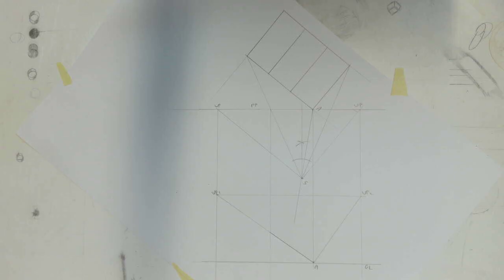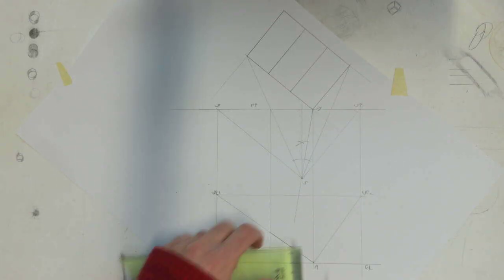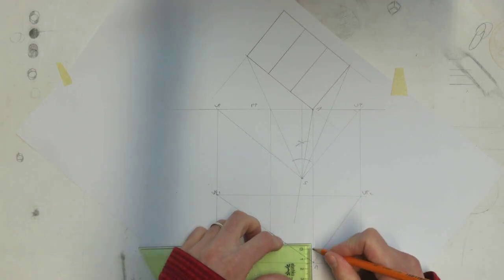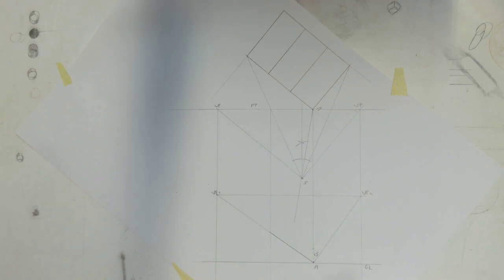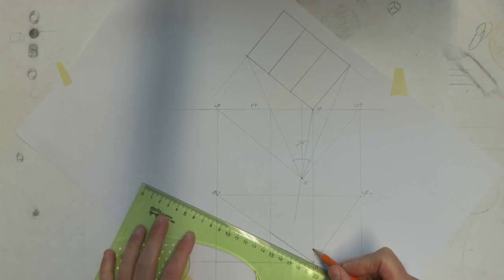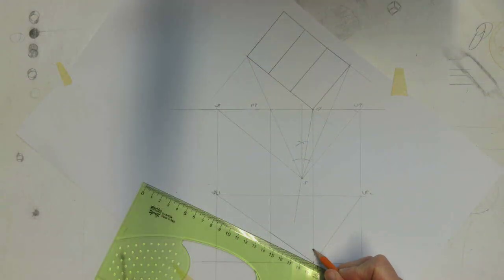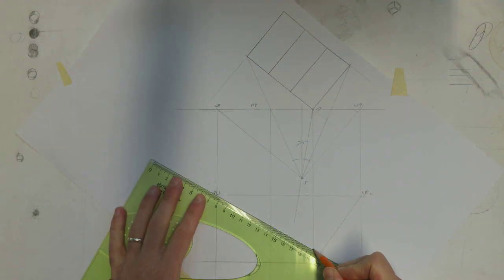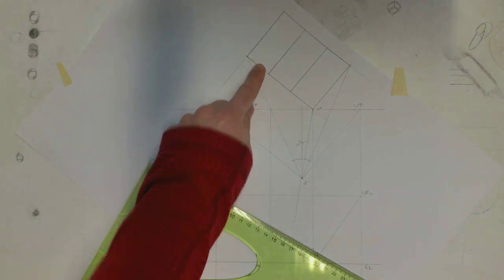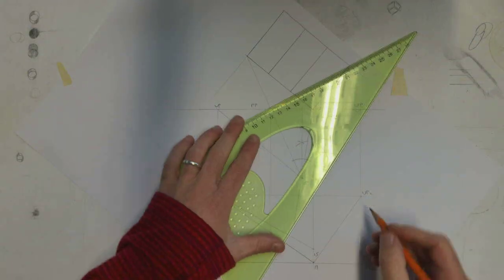The first step in the question, you're told in the elevation, is 15 mil tall. Corner A touches the picture plane, so therefore I can take a true height of 15 there. That goes back to vanishing point 1 to the left. It also goes off to the right as well.